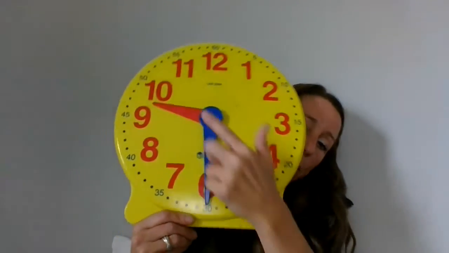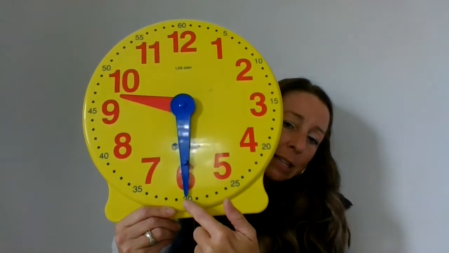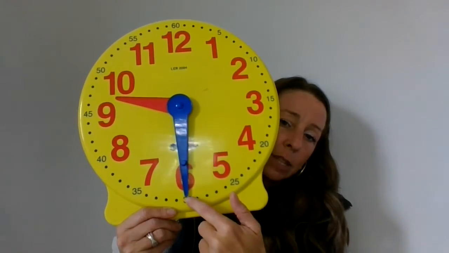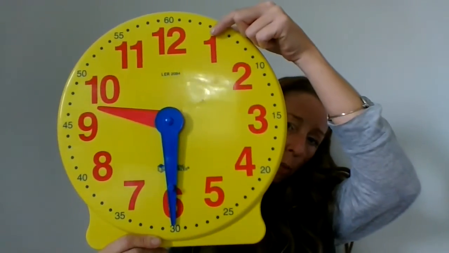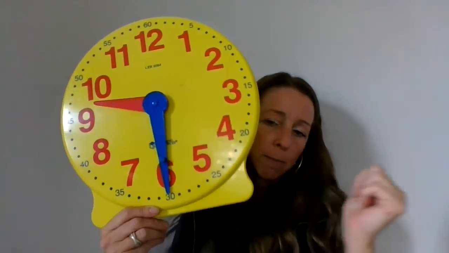All right. Now I want to try one where Tall Slim Jim is pointing at the 6. Remember, when he's pointing at the 6, he's always saying 30 because that means he has counted by 5s 6 times, starting at the 1, 5, 10, 15, 20, 25, 30.